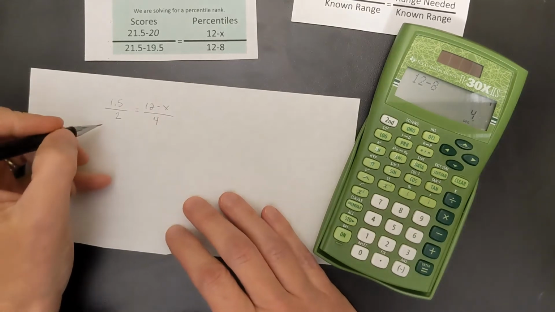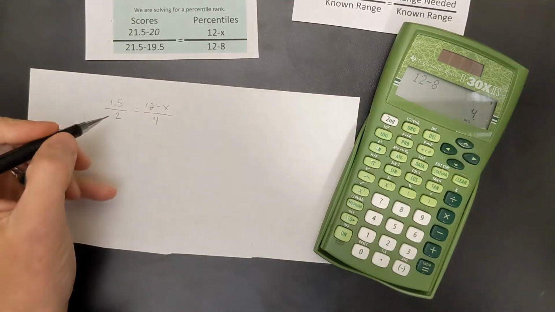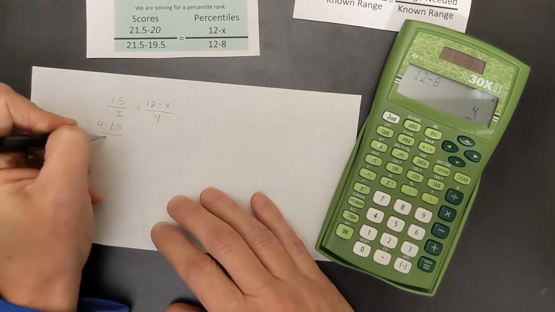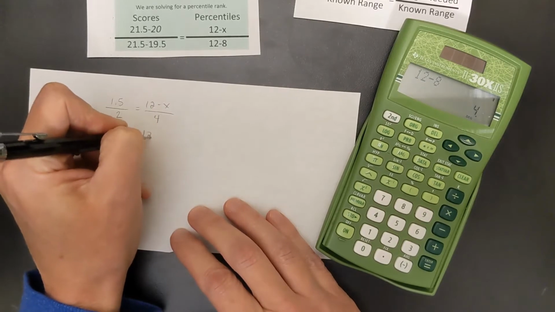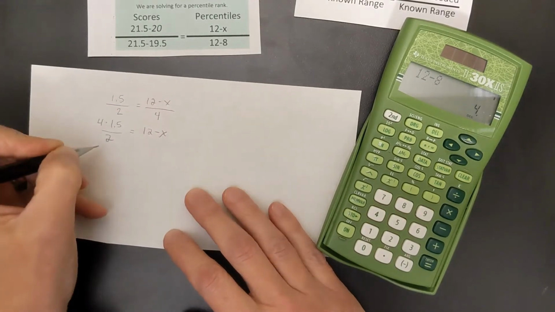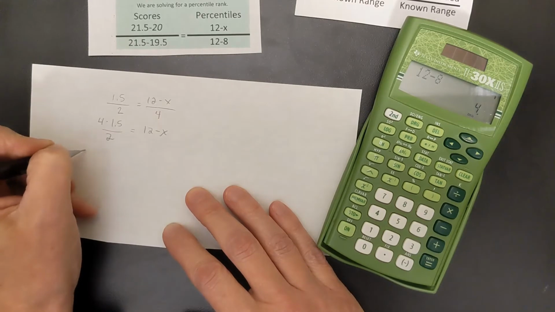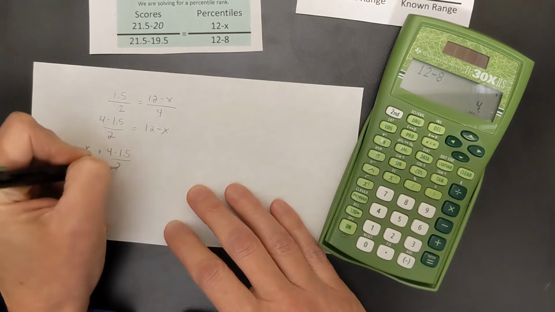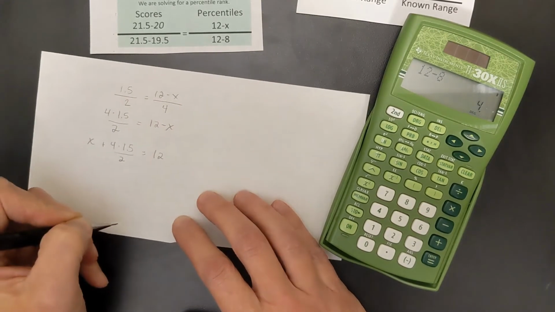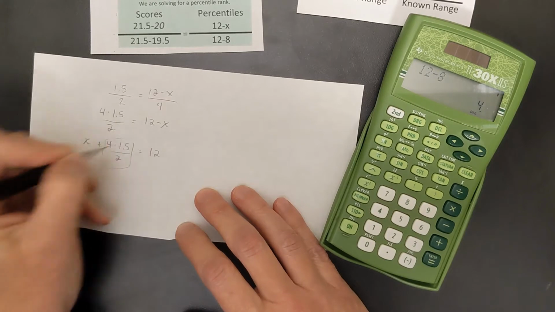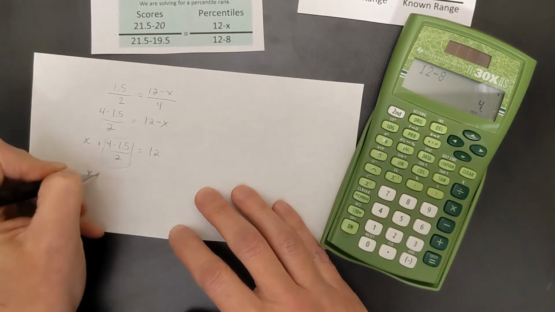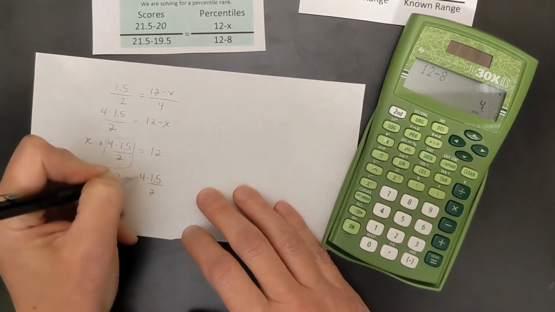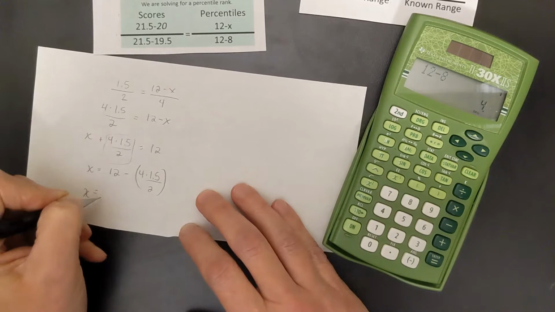Okay, so to solve this algebraically, we're going to multiply both sides by 4. 4 times 1.5 over 2 on this side, and that leaves 12 minus x on this side. I'm going to add x to both sides, and that gives me an x on this side, and leaves the 12 over there. And then I'm going to subtract this term from both sides, which gives us x equals 12 minus 4 times 1.5 over 2. And then I'm going to solve that in my calculator.